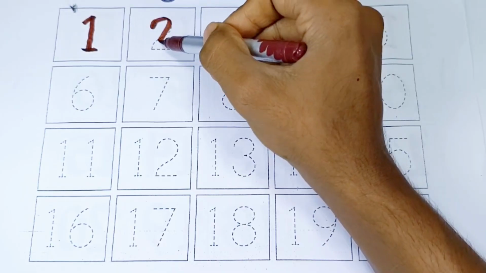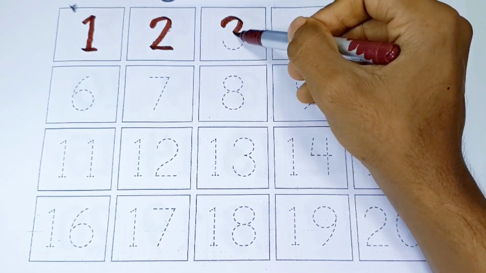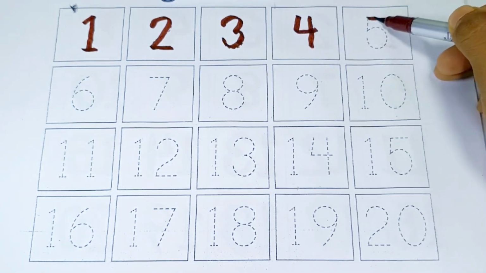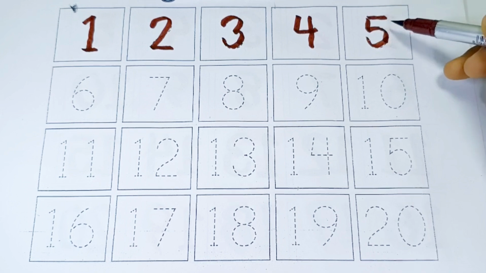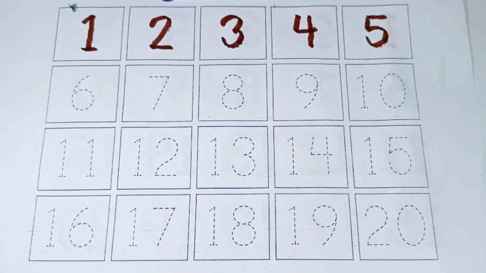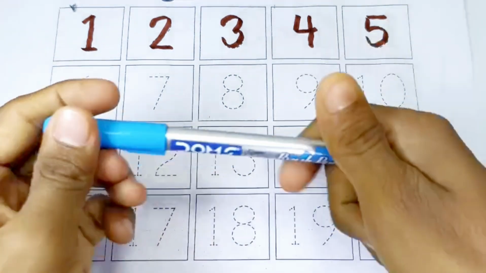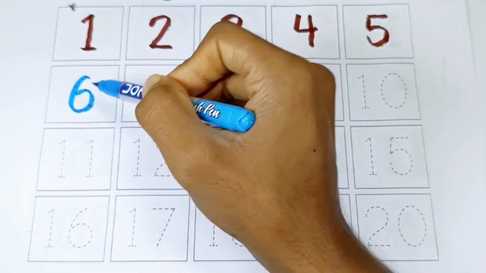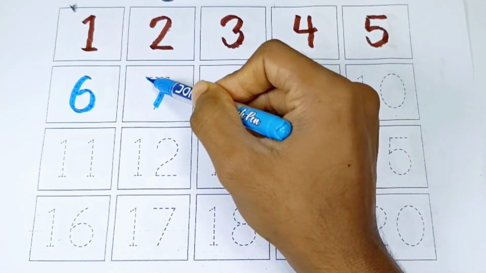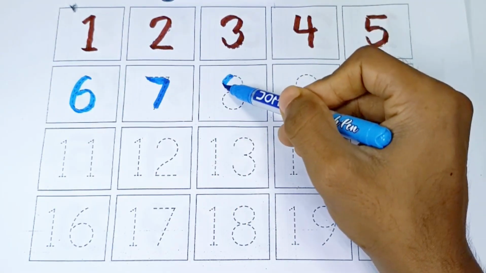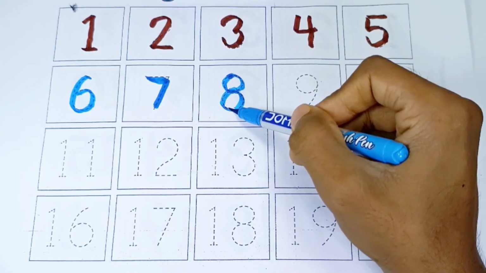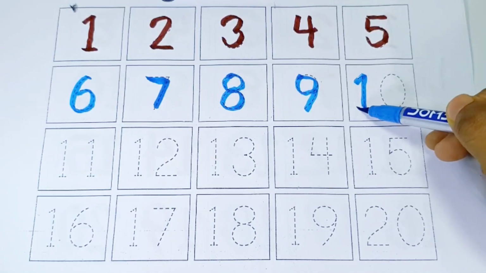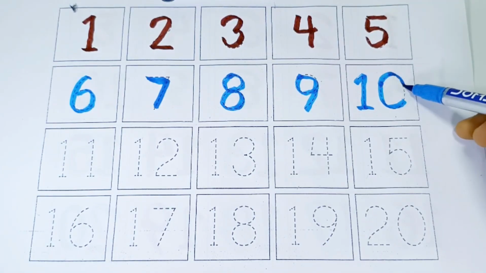One, two, three, 4, 5. Kids, now you draw 6 and use sky blue color. 6, 7, 8, 9, 10.